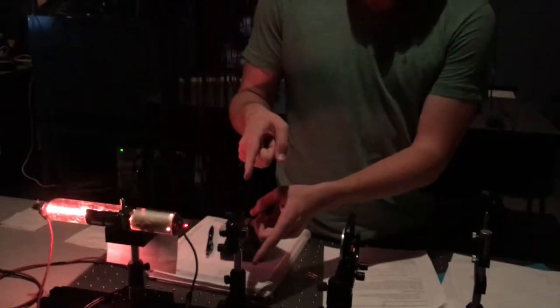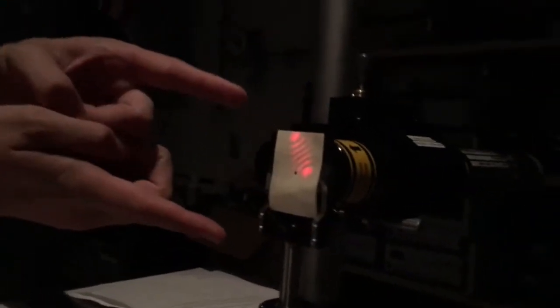Then to find higher order modes, we added a crosshairs to the system, and then we added a lens to expand the beam that we saw, and we were able to find the highest order mode of 0.6. So we see 7 lines down and 1 this way.